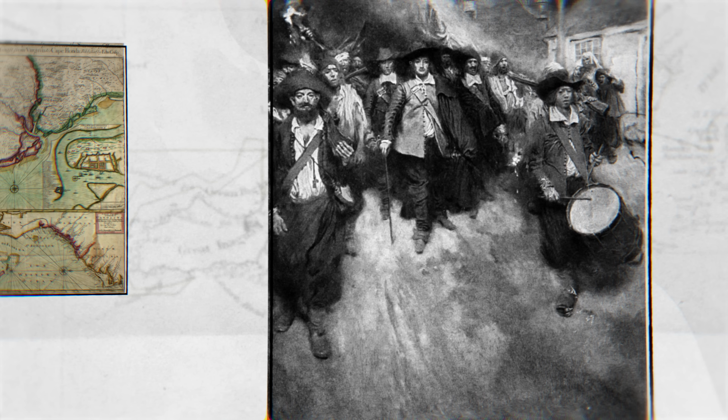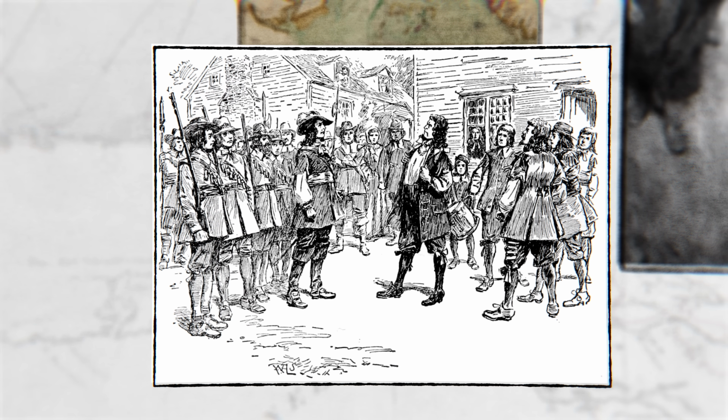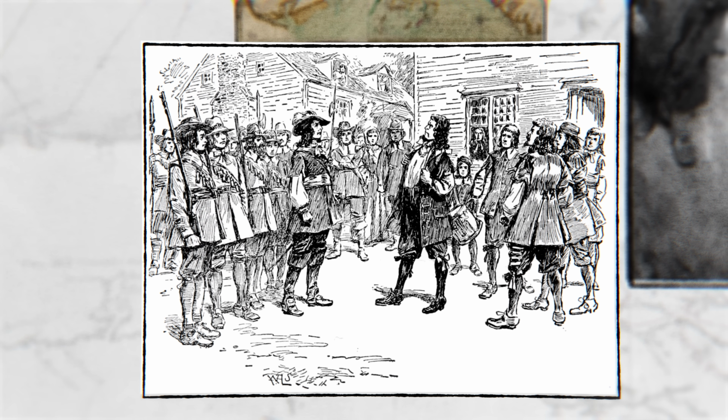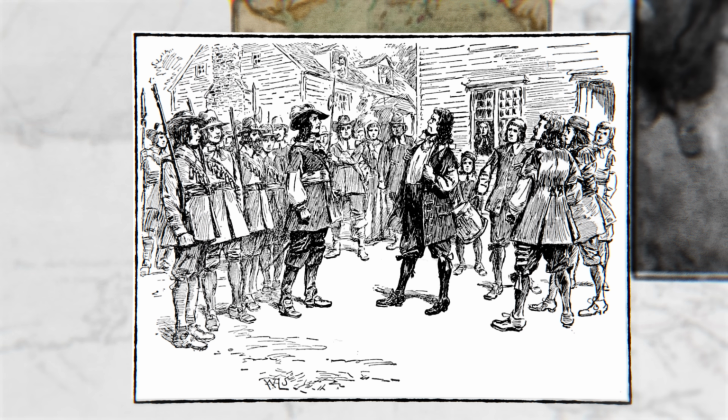Anyway, after that, Bacon and his men came for Berkeley himself, and Berkeley summoned all his bravery and fled like a chump. But when he heard that Bacon had gotten sick and died, he returned with a militia and crushed the rebellion. So in the grand scheme of things, this was a somewhat small conflict, but it had a major effect on the transition from the reliance on indentured servitude to African slavery.